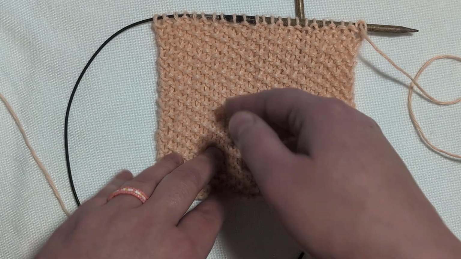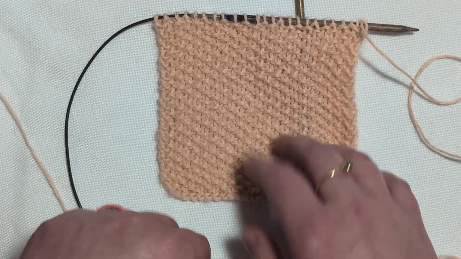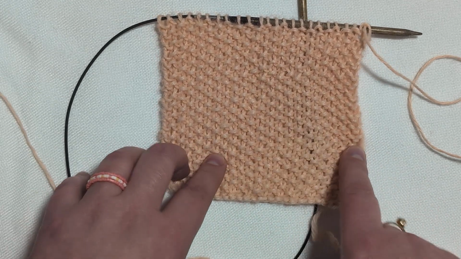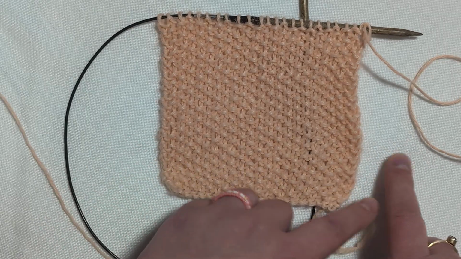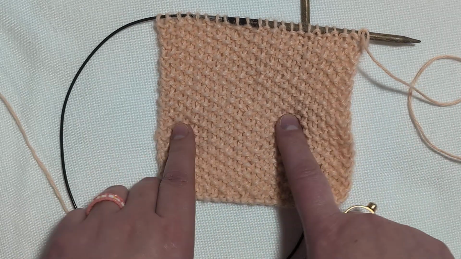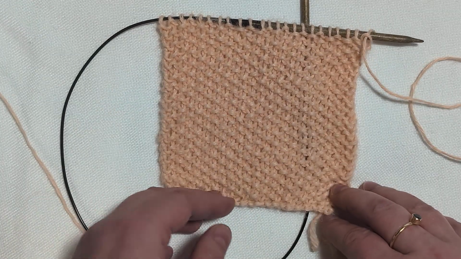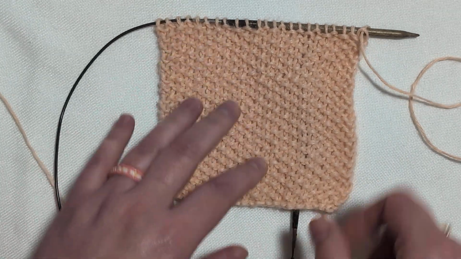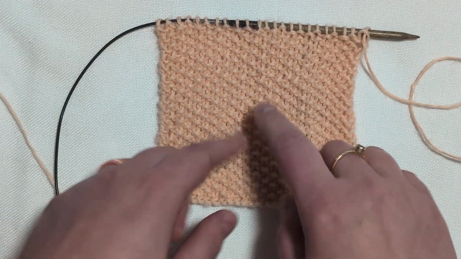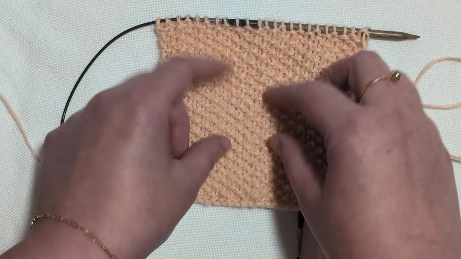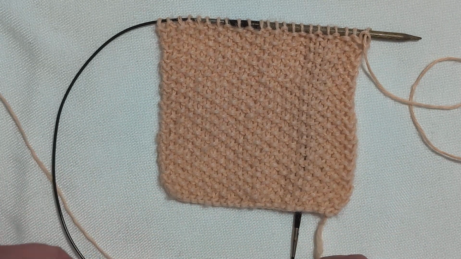You can alternate two rows, for example. If one row is a set of one instruction and the other row is a set of different instructions. You can alternate colors. You can alternate your needle sizes and create different sizes of stitches on rows.